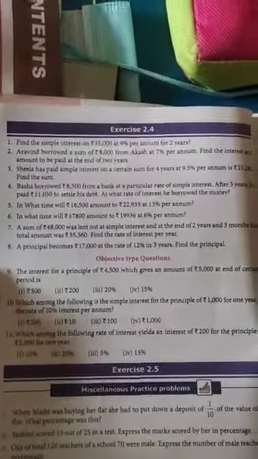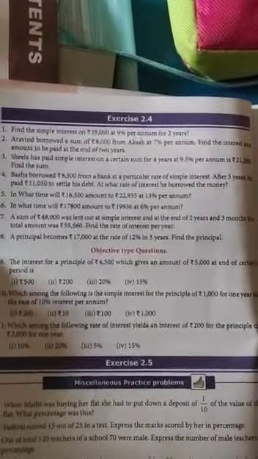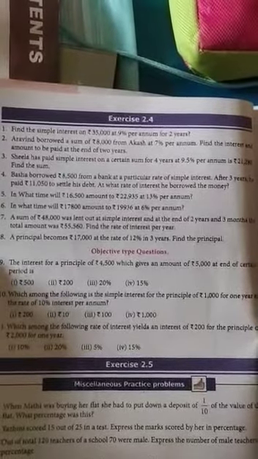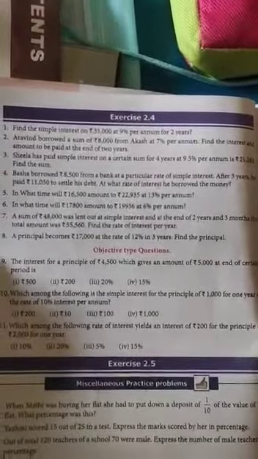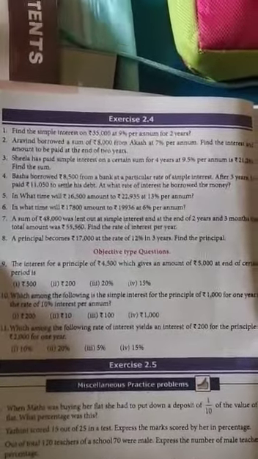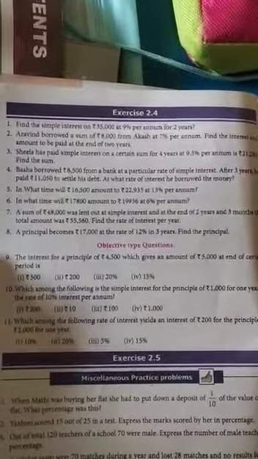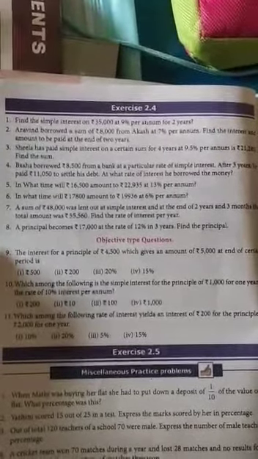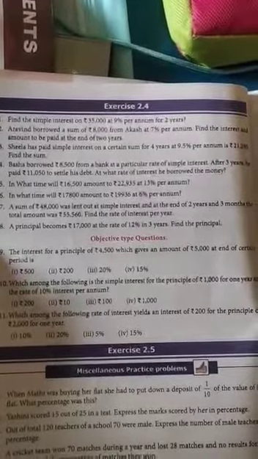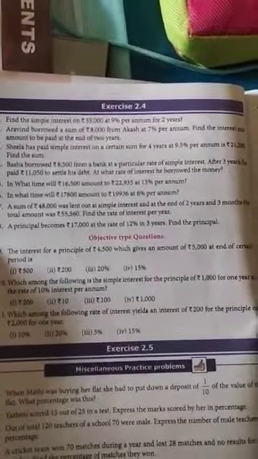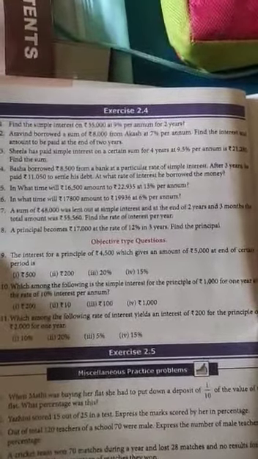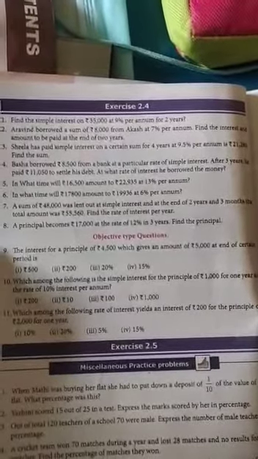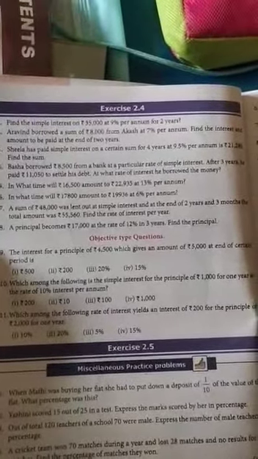Let us see the second problem in this exercise. Aravind borrowed a sum of rupees 8,000 from Akash at 7% per annum. Find the interest and amount to be paid at the end of 2 years. So what is given in the problem: Aravind is a boy, he borrowed 8,000 from Akash at 7% interest. The total principal value is rupees 8,000, at the rate of 7%. You have to find the simple interest, and the number of years is 2, so N is equal to 2.